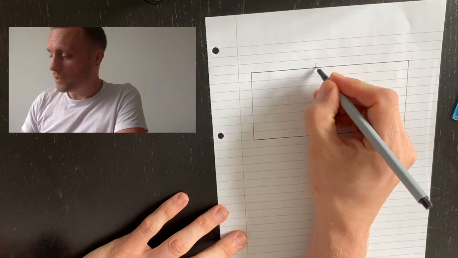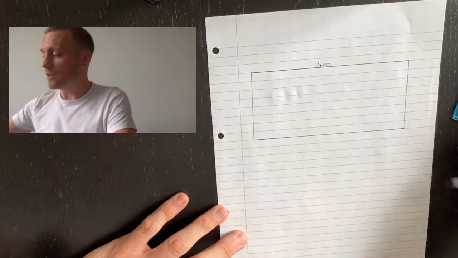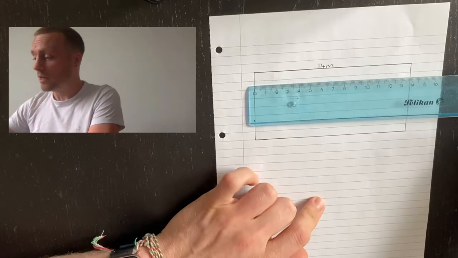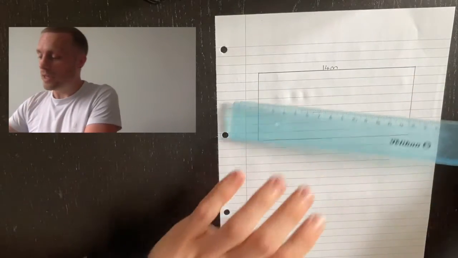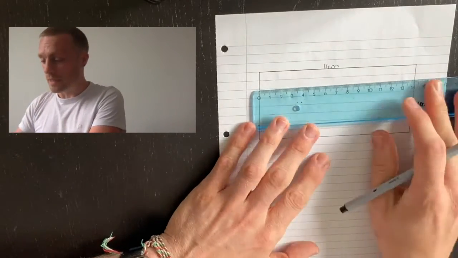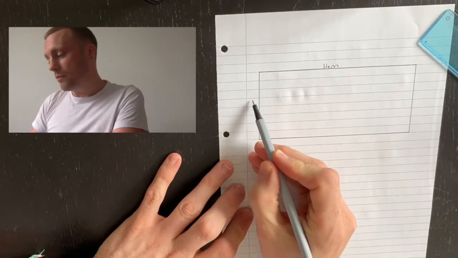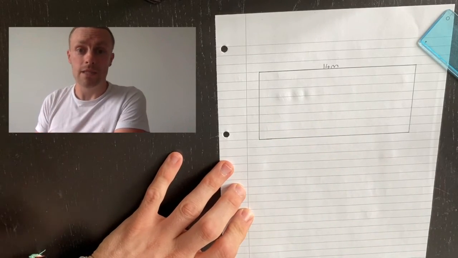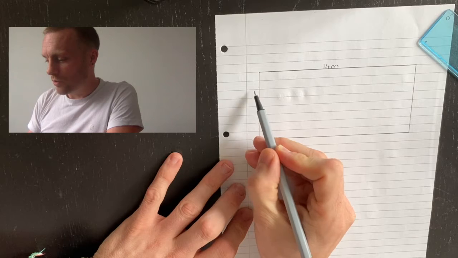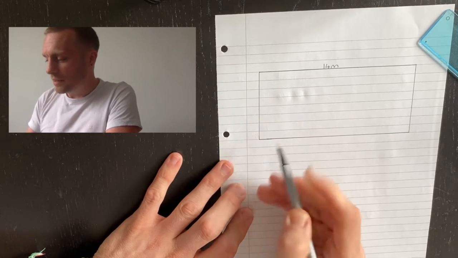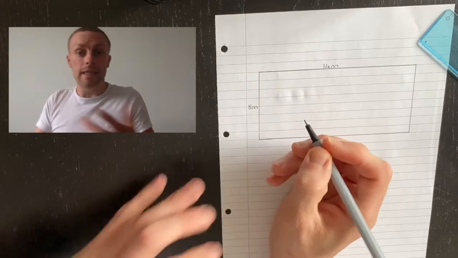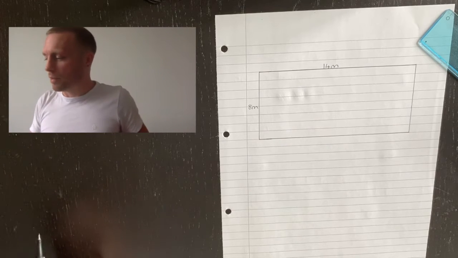So it's 14 metres wide, and I've measured that using centimetres on my ruler, just to make it easy for planning. So each centimetre is 1 metre. And then I'm going to use the lines down here, assume that they are 1 metre each as well. So 1, 2, 3, 4, 5, 6, 7, which is 8 metres. So this is the size of the space that I've been given and I'm going to plan.